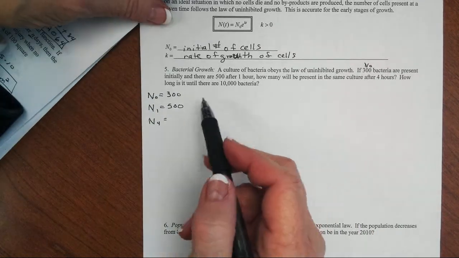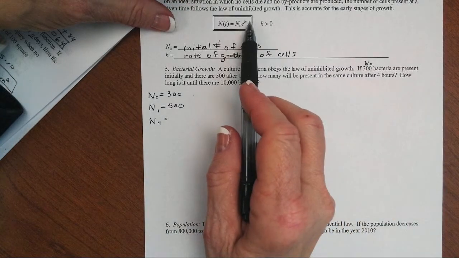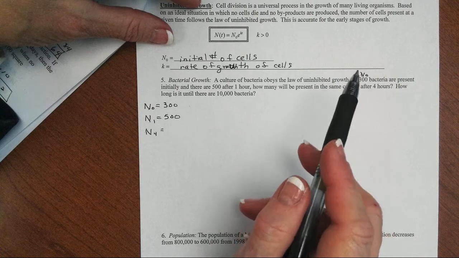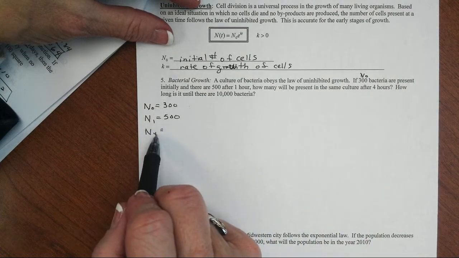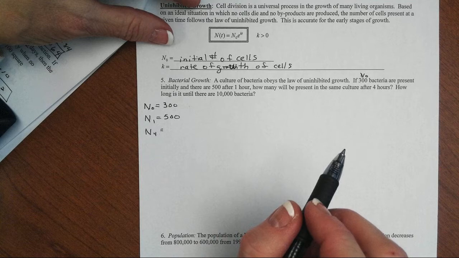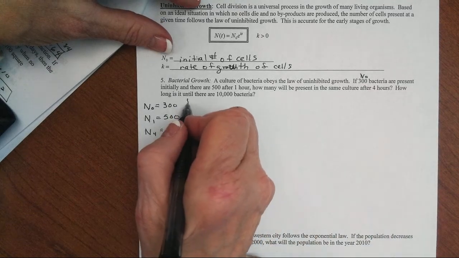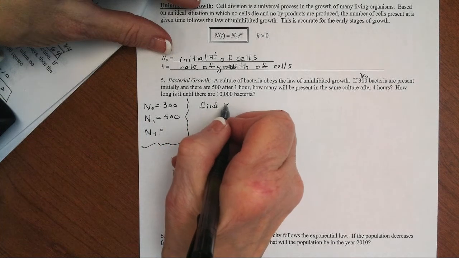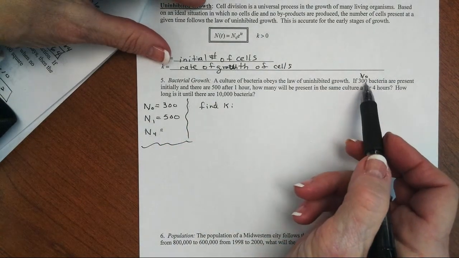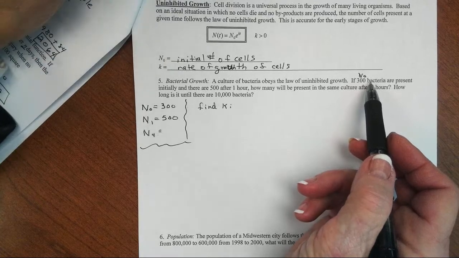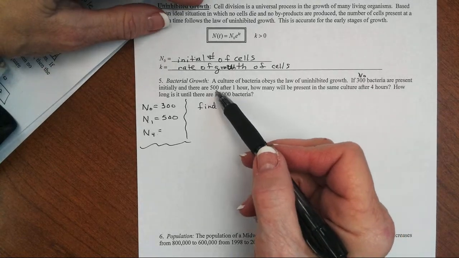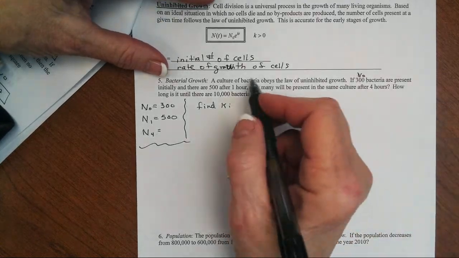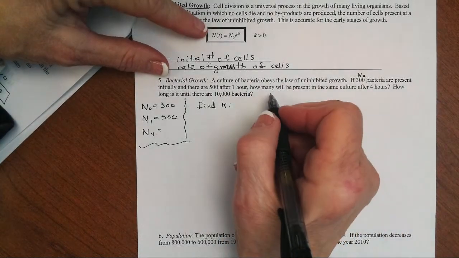So they have given us enough information to be able to calculate that K, so that we cannot solve this to answer the last two questions without knowing what K is. So we'll put this aside for a minute and we'll find K. When they give you a certain number that are initially, and then after a certain amount of time they give you another number, that is the information that you need to find K. So we're going to use the formula to find K.